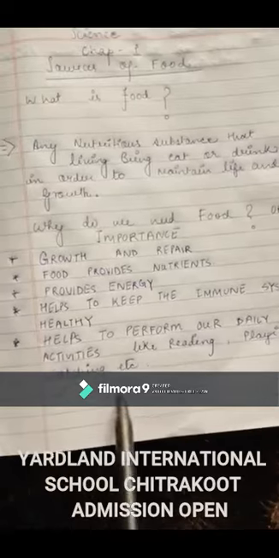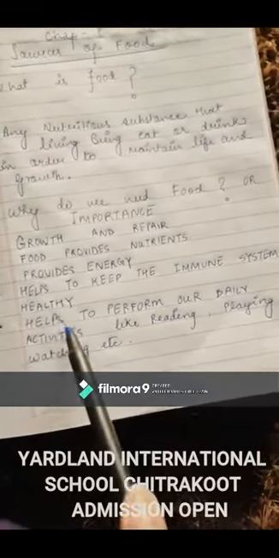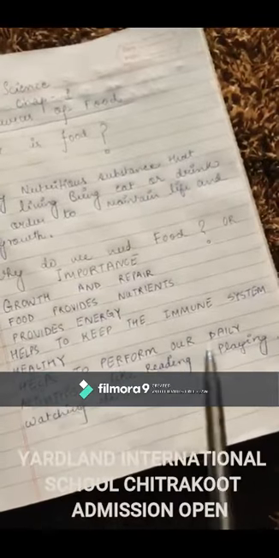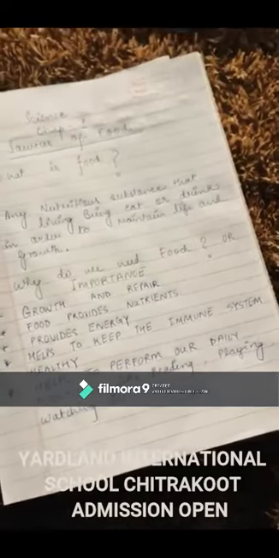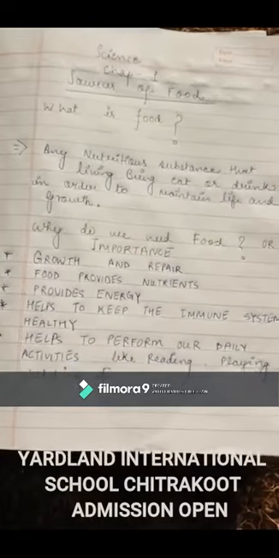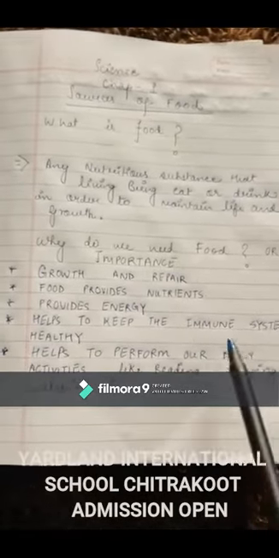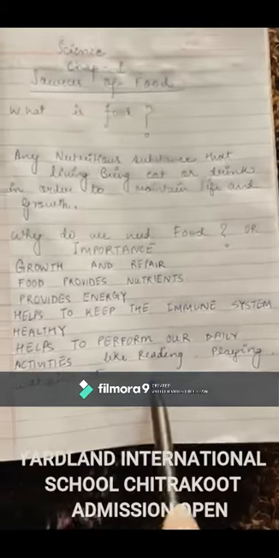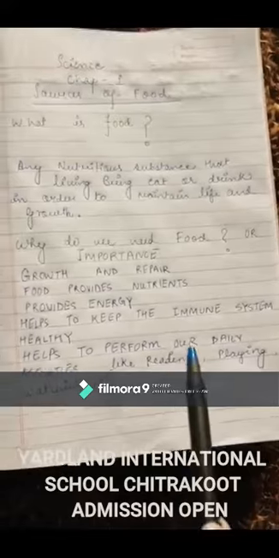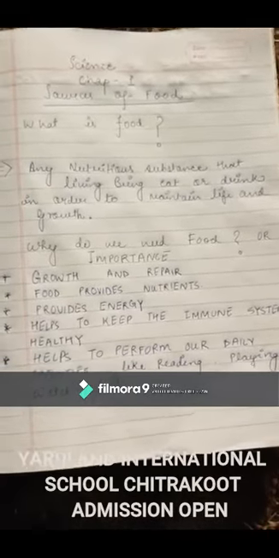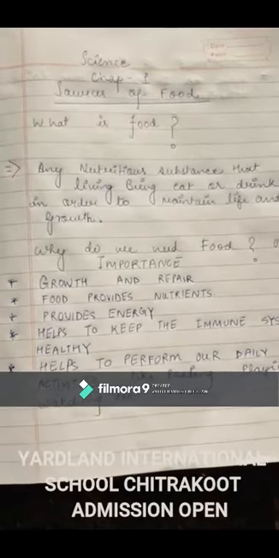The last point I have written over here is it helps to perform our daily activities like reading, playing, watching, etc. So food is very important for our day-to-day life, as it helps in performing daily activities, for example reading, playing, watching, walking, or whatever activities you are doing in your daily life.